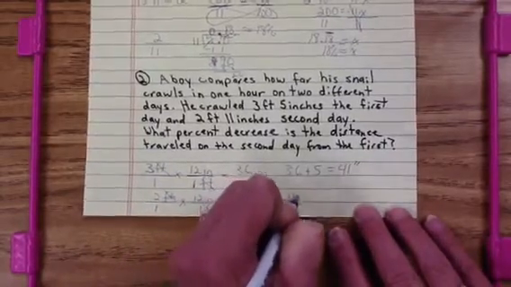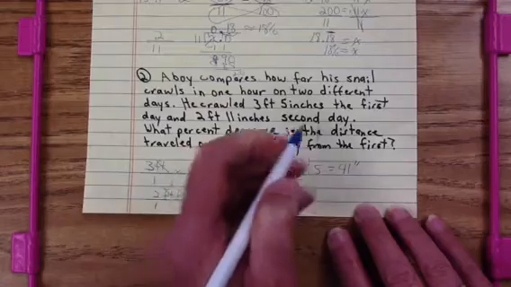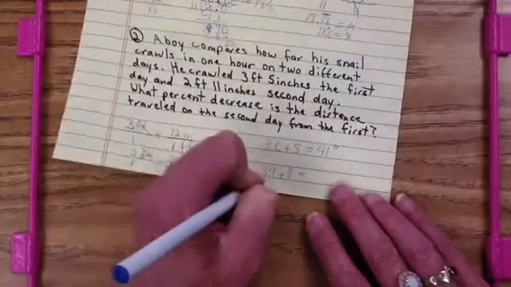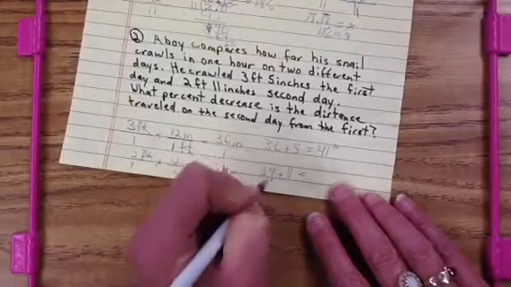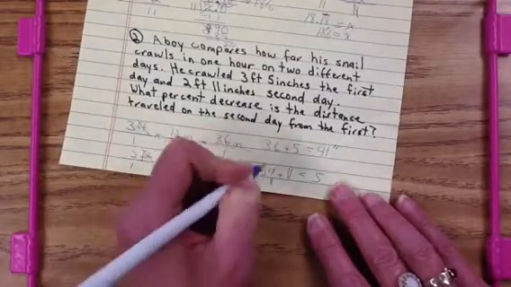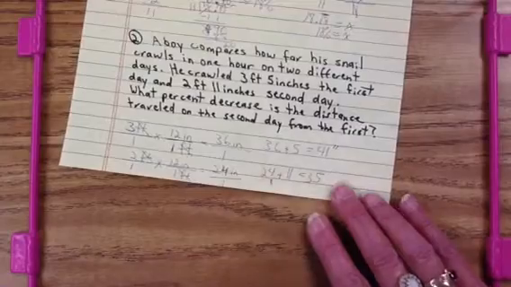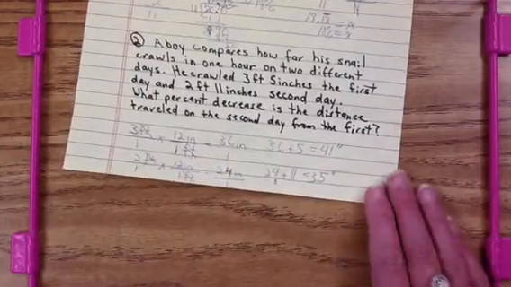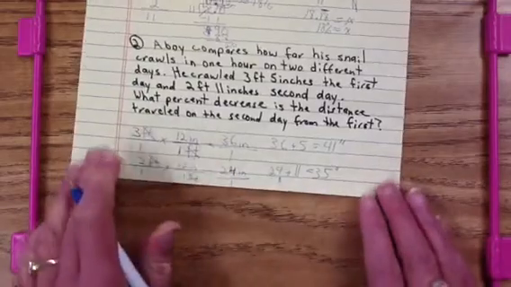So we'll add our 24 plus the 11, and that's going to be, let's see, so 4 and 1 is 5, and 1 and 2 is 3, so that's 35 inches. Okay. As I said, it's kind of hard to do this under a camera.